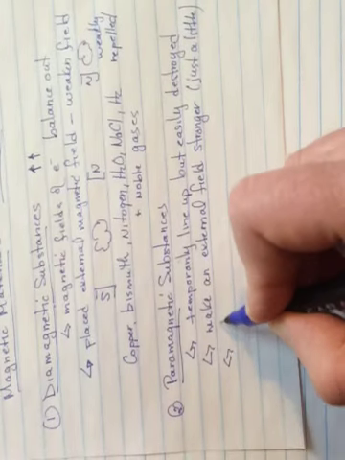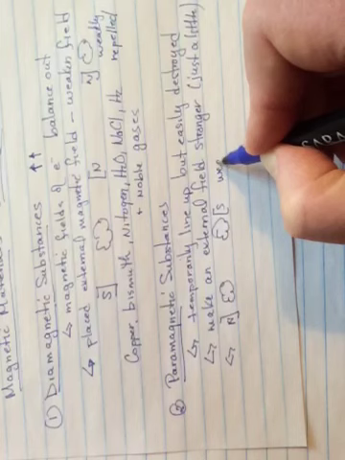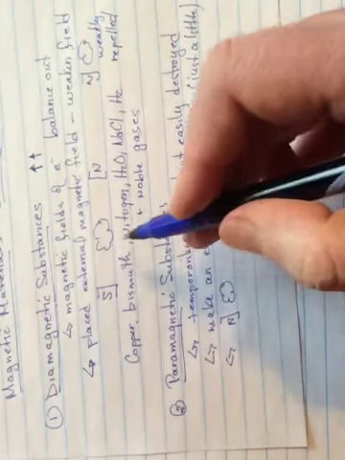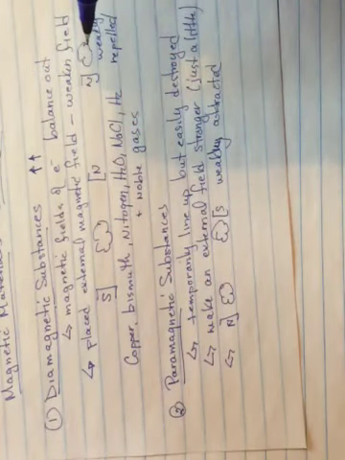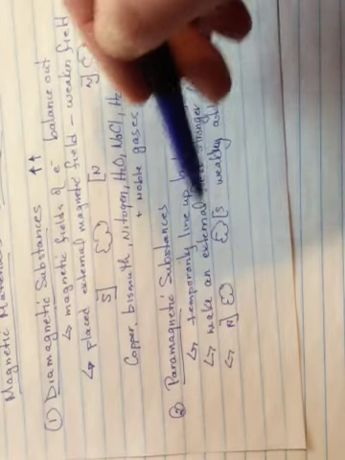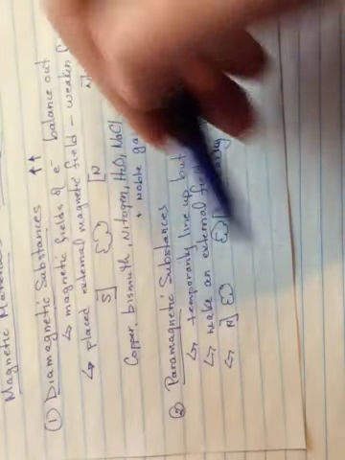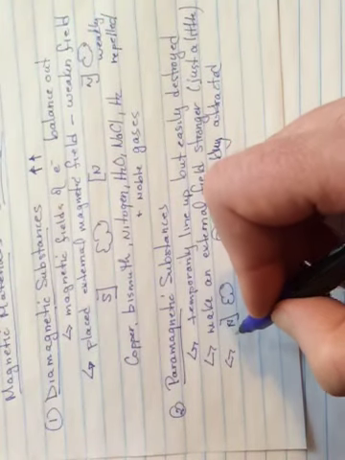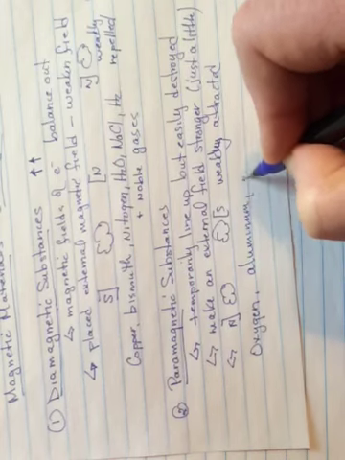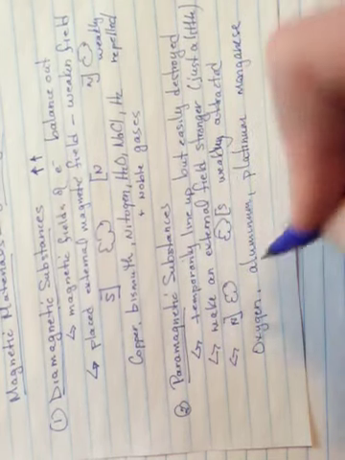If I place them near the poles of a magnet, be it a north or be it a south, it will be weakly attracted to both. So really just the opposite to diamagnetic. Diamagnetic makes the external field weaker and they're weakly repelled. Paramagnetic makes the external field stronger and they are weakly attracted. But like I said, easily destroyed. As soon as you take them off the thing that's temporarily lining them up, they will go back to just being random. Examples here are oxygen, aluminum, platinum, if you happen to be lucky enough to have some platinum, and manganese, which are examples of paramagnetic substances.